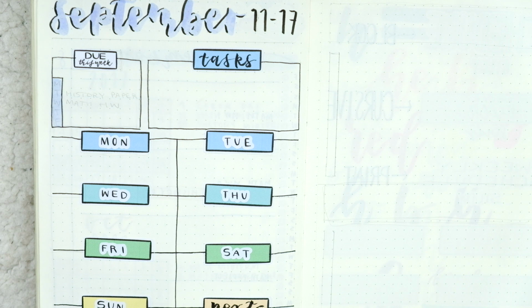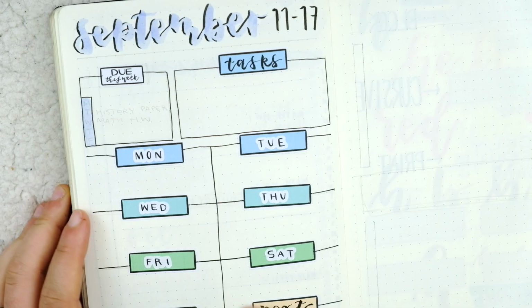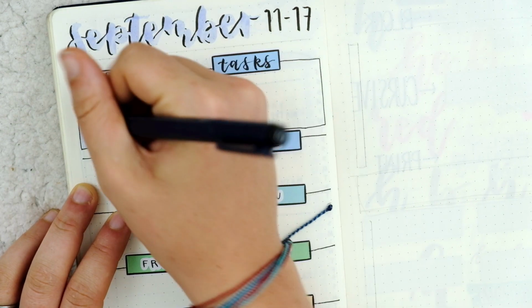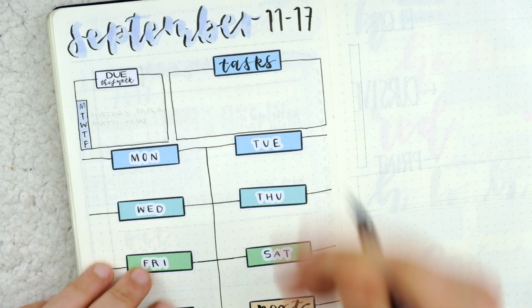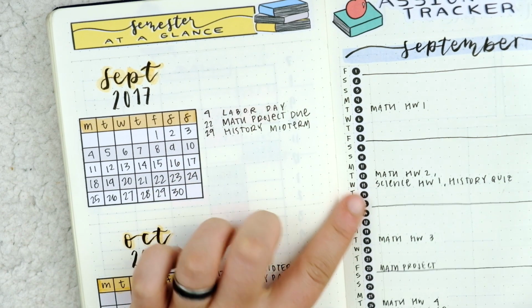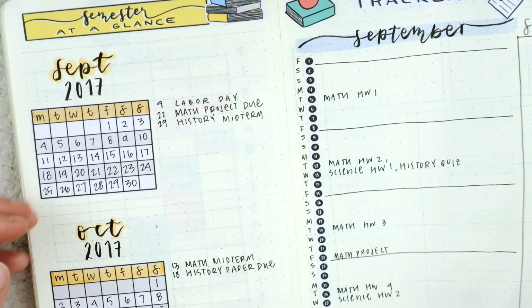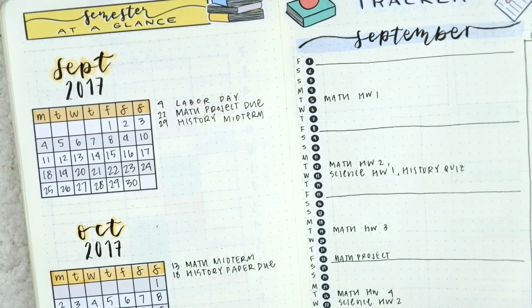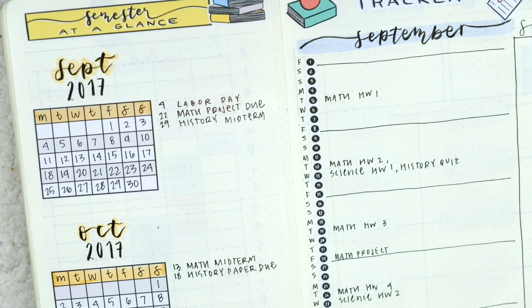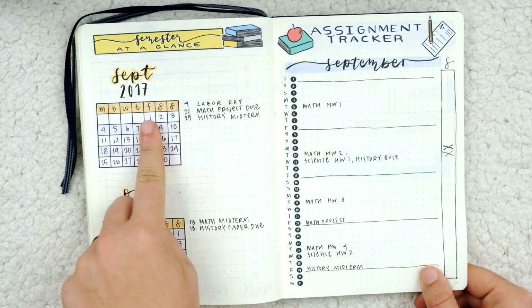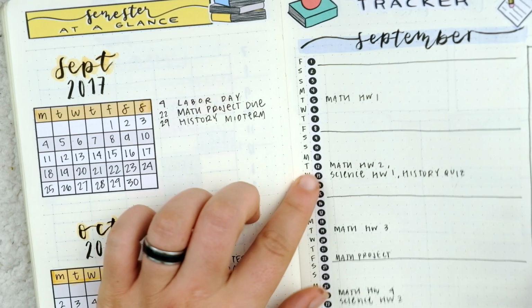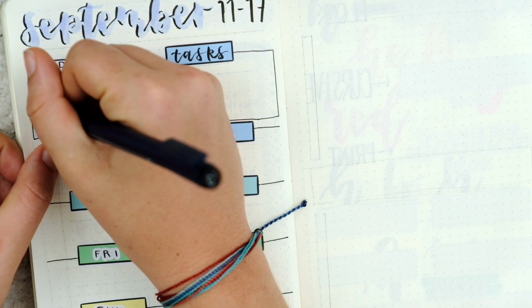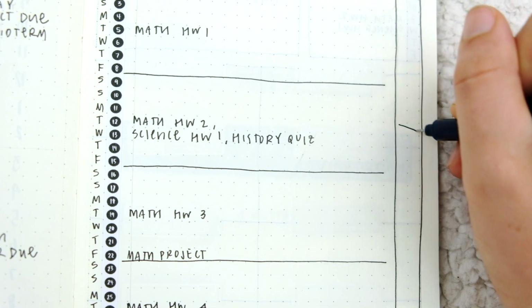With these things, I would always rather be redundant and write down things multiple times rather than forget because I only wrote it down in one place and I forgot to check there. You know, all that stuff that happens that causes you to miss an assignment, just eliminate that as much as possible and write things down several times in different places so that you're sure to see it. So I go to the semester at a glance as well as my assignment tracker, and I write down anything written there for that week, and then I'll check it off that it's been scheduled.